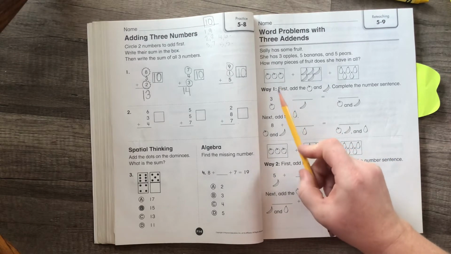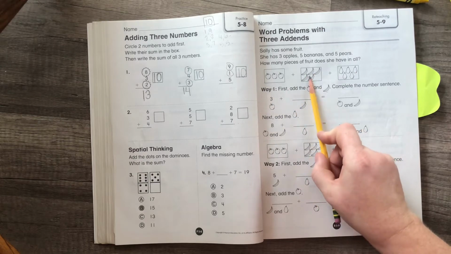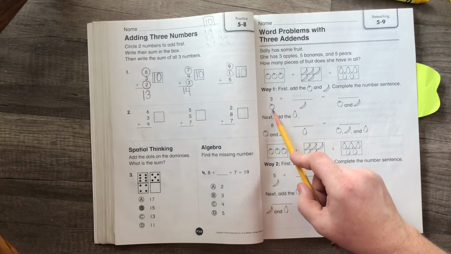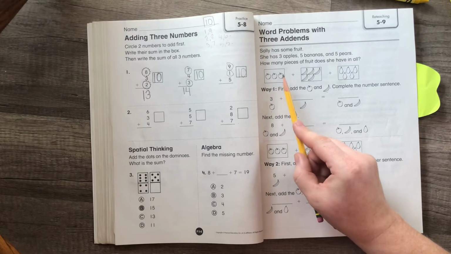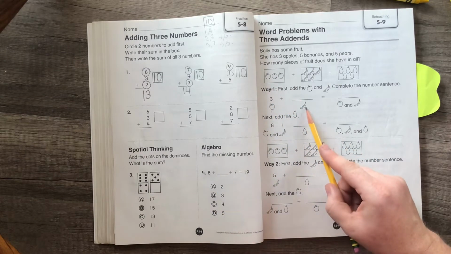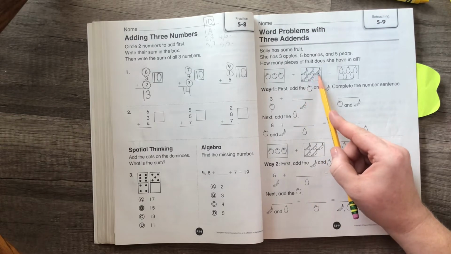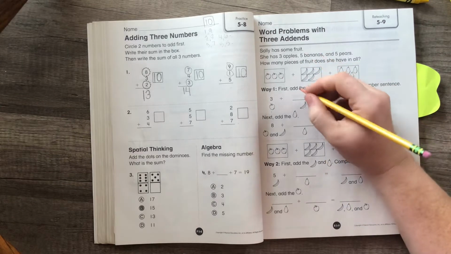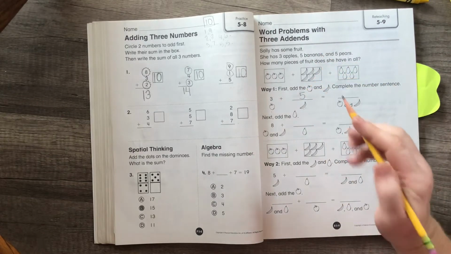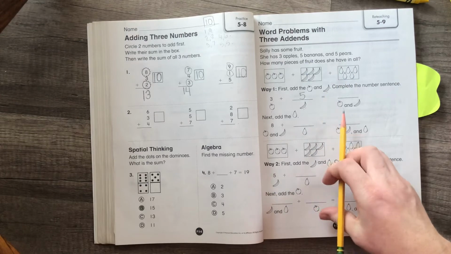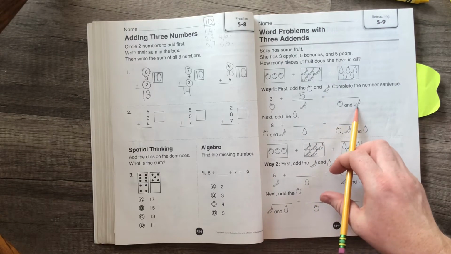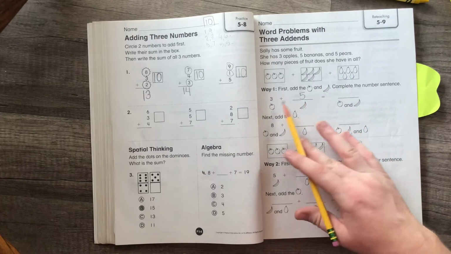Okay, so let's put our apples plus our bananas. So here it says we write the number for our apples, which was 3. 1, 2, 3. Next, we need to find the answer or the number of bananas. So let's write that number here. 1, 2, 3, 4, 5. We have 5. Now, we need to find out what apples and bananas equal. So we have to add these 2 numbers together.